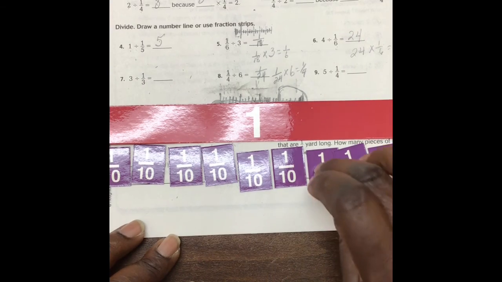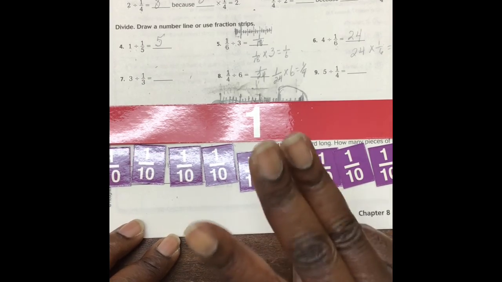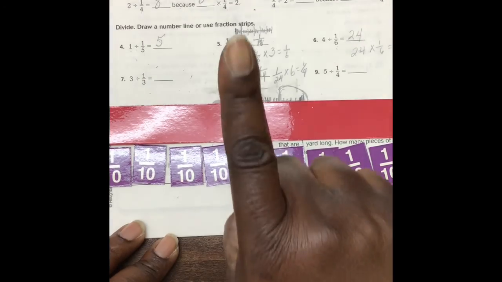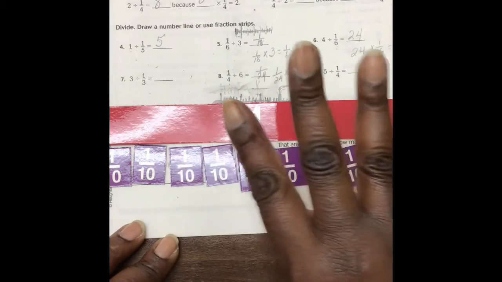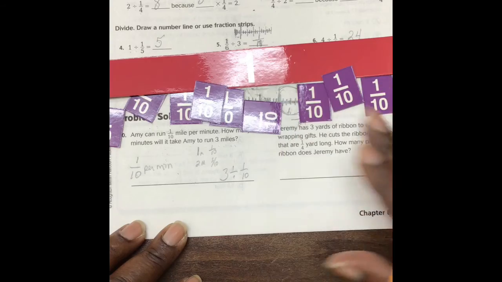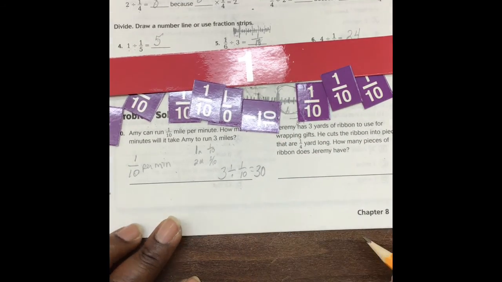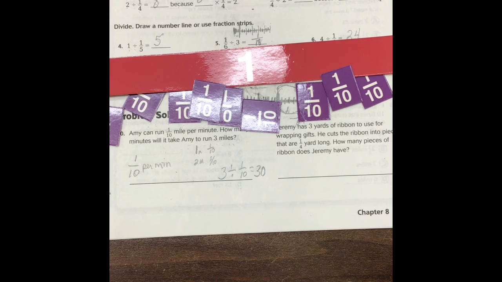One, two, three, 4, 5, 6, 7, 8, 9, 10. That's just for 1 mile. But if she does that 3 times, that's 10, that's 20, that's 30, okay? So it would take her 30 minutes to run 3 miles, okay?